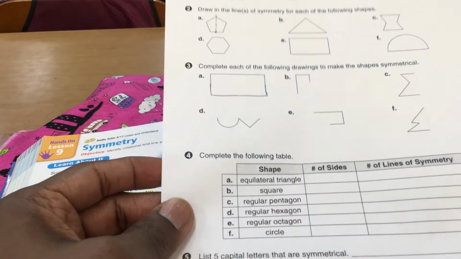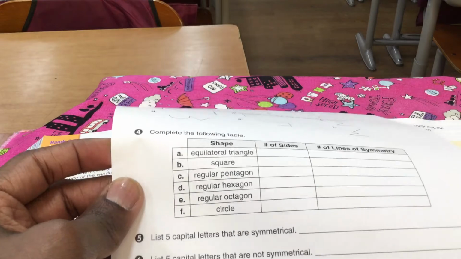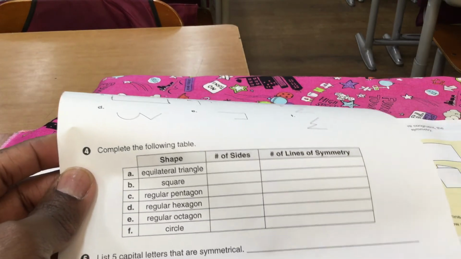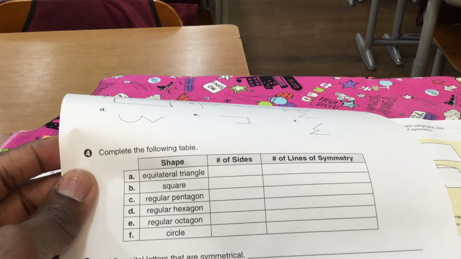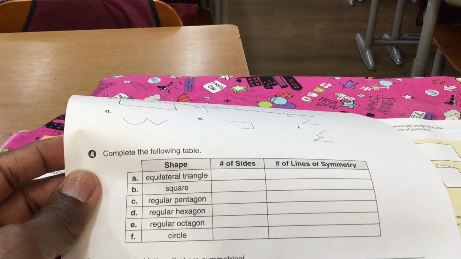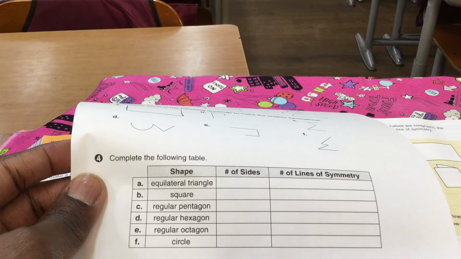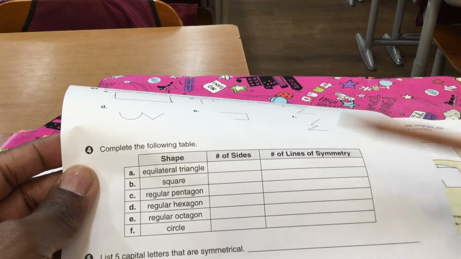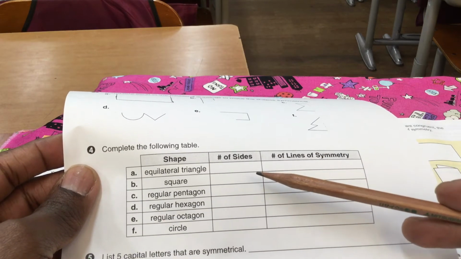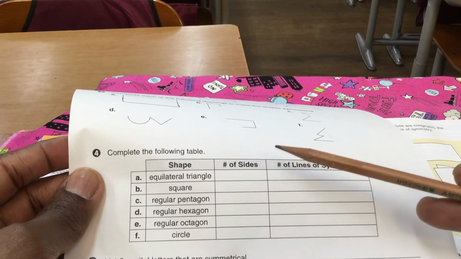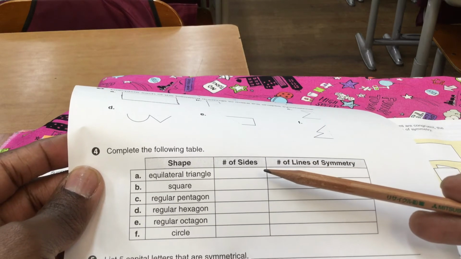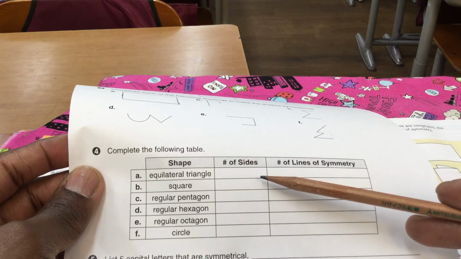Now, for part 4, complete the following table. You have different shapes. You have to tell me the number of sides, and you have to tell me the number of lines of symmetry. A, an equilateral triangle, where your keyword is triangle. How many sides does a triangle have?